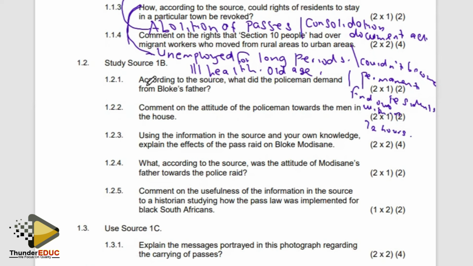1.2.1, meaning you're going to get your answers from source B. According to the source, what did the policeman demand from Blocky's father? The policeman demanded a pass, also a tax receipt. Comment on the attitude of the policeman towards the men in the house.